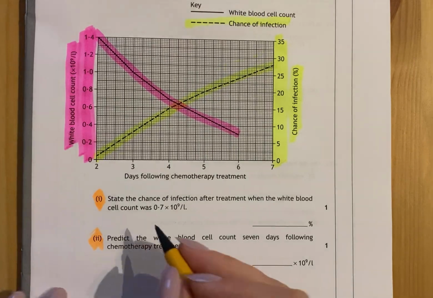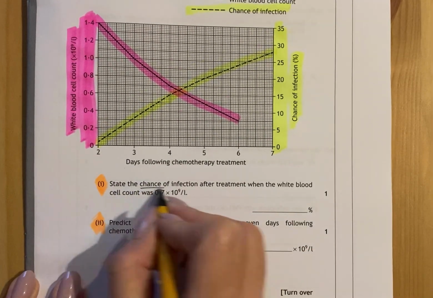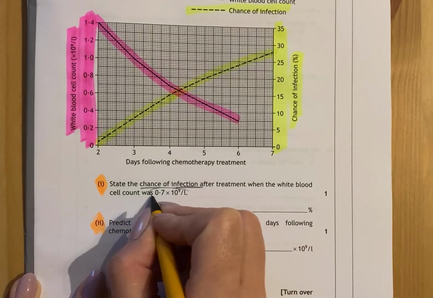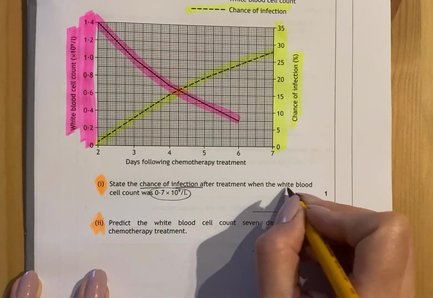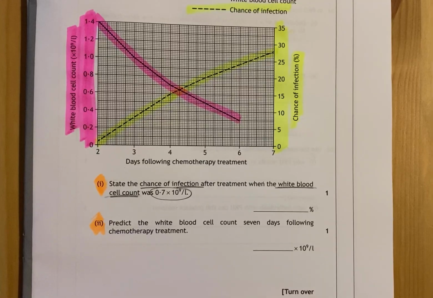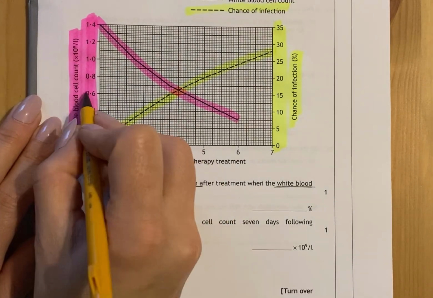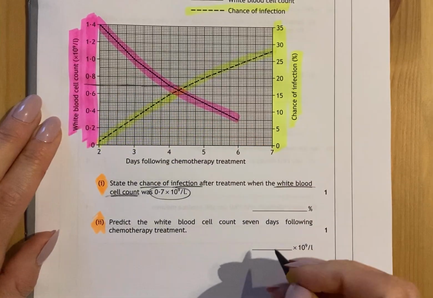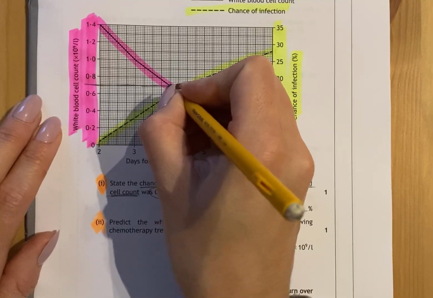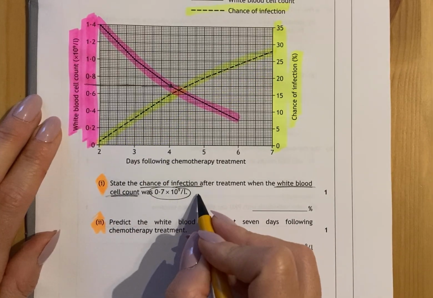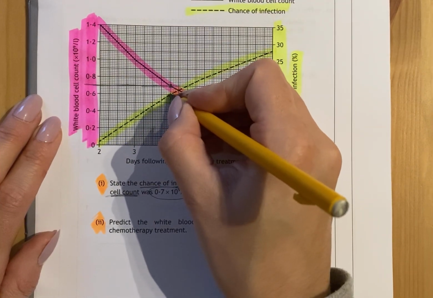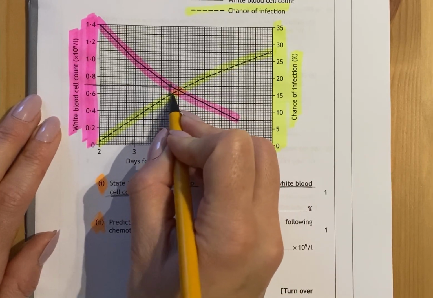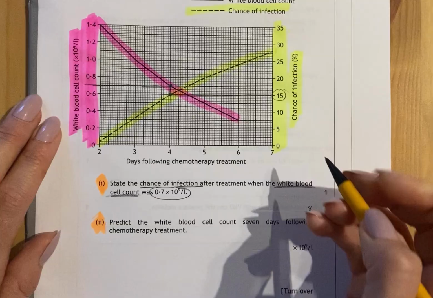So the very first question asks, state the chance of infection after treatment when the white blood cell count was 0.7 times 10 to the power of 9 per litre. So white blood cell count was 0.7. That's halfway in between 0.6 and 0.8. So when that white blood cell count was 0.7, it's asking for the chance of infection. On that same day, that chance of infection is here. So you pull that line along, and that would then be 15%.